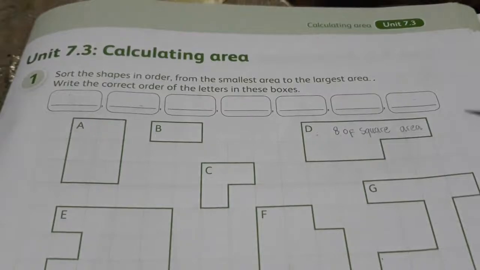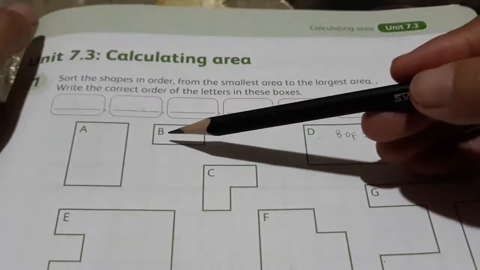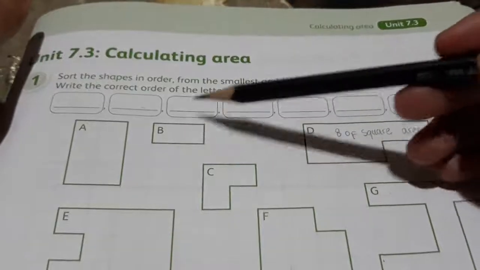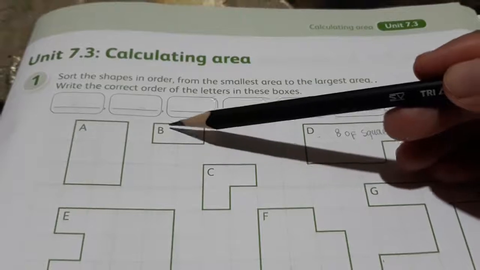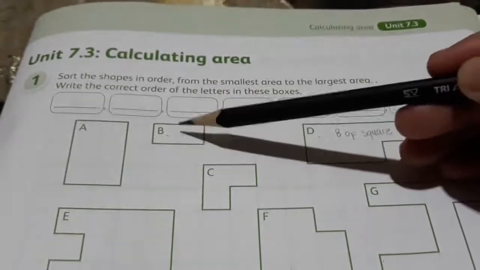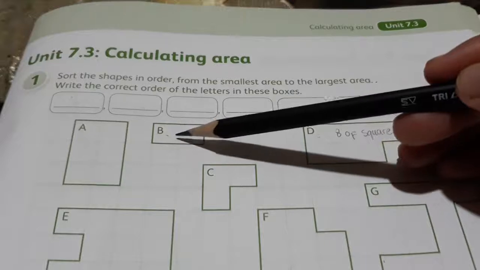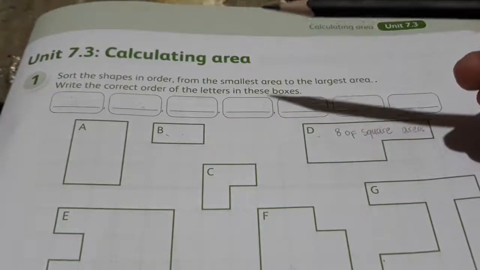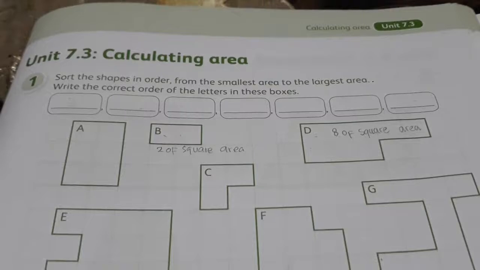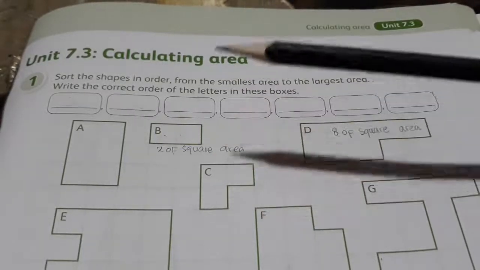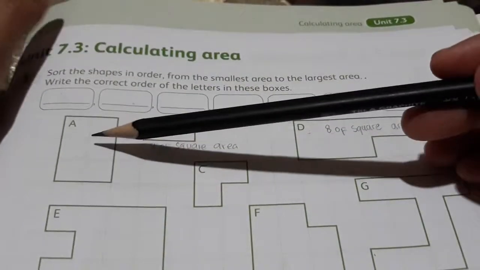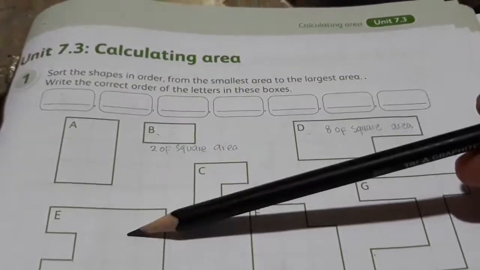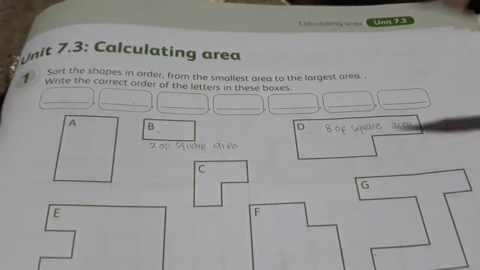Okay, let's continue with letter B, the shape in letter B. You can count the squares inside this shape B: 1, 2. It means that all of the squares inside is 2 square area. Ready, kids? Now you have to find the other shapes by yourself. Shape A, shape C, shape E, F, and G. After you find them, please put them in order.